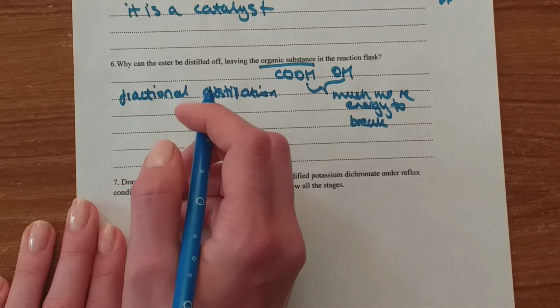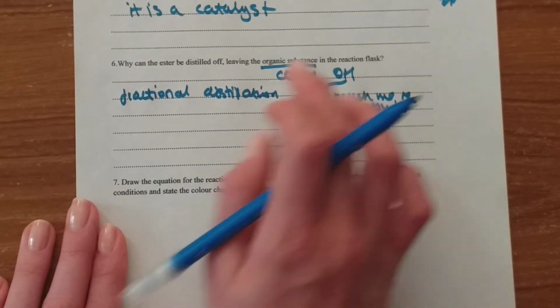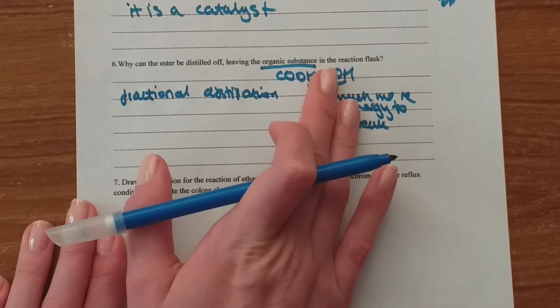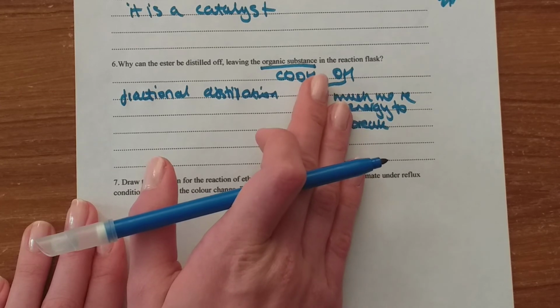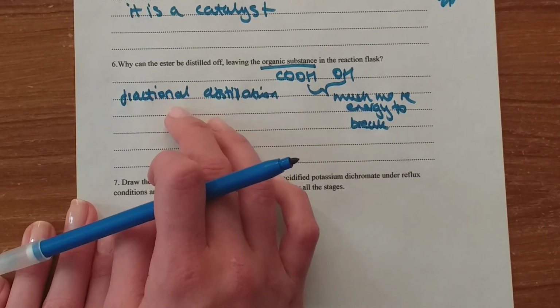Therefore, it will start evaporating faster than these two. That's why you can distill off ester, leaving these two behind, because these two will need a much higher boiling temperature than the ester.